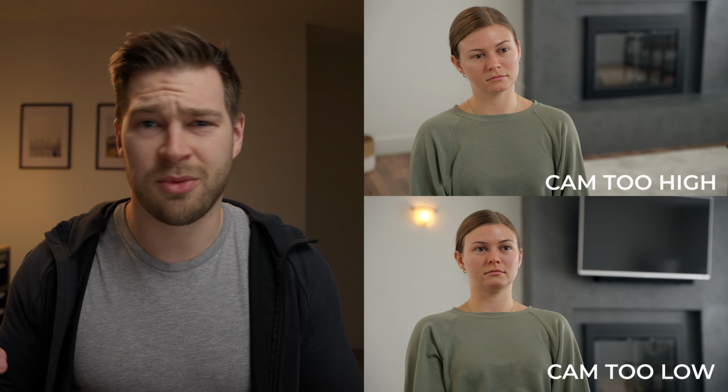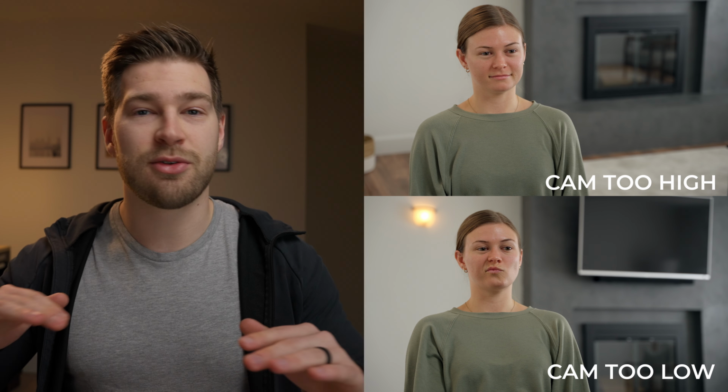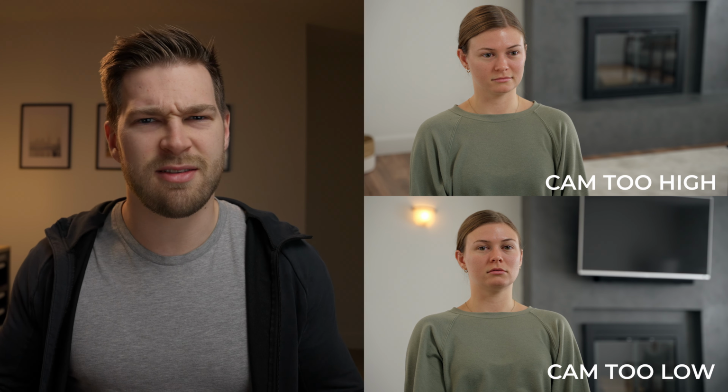It's also best if the interviewer and the subject are matching in eye level as well as the camera. So whatever you need to do, if you need to raise one person up or lower one person, whatever you can do, you want to make sure those are all on the same level, otherwise you get some weird looks.